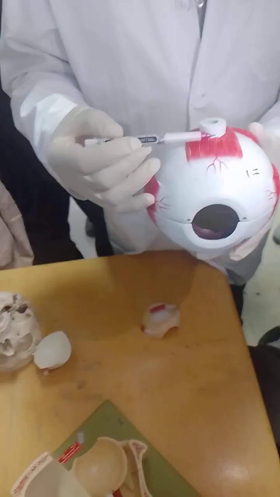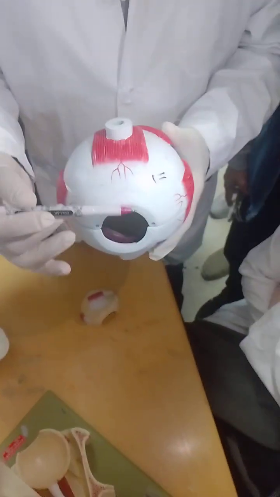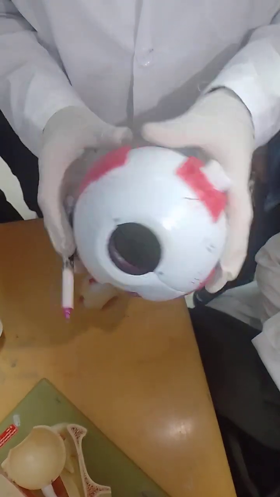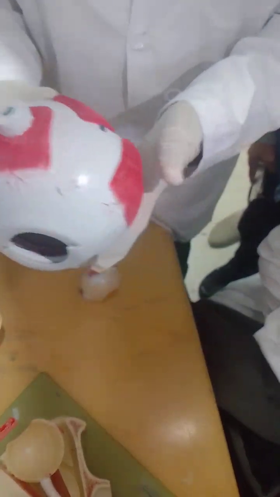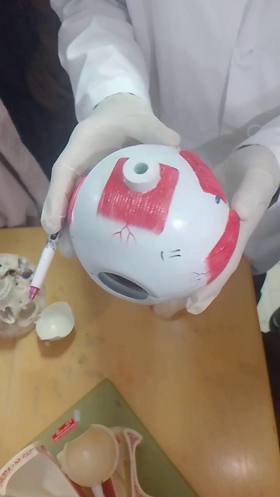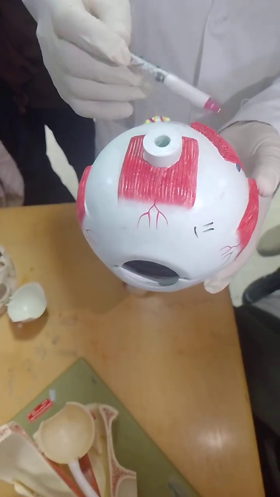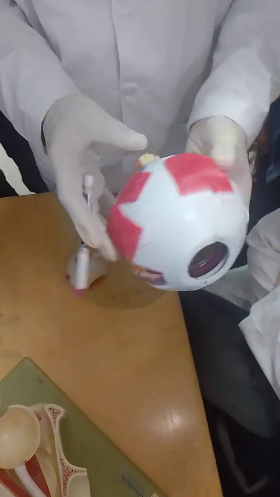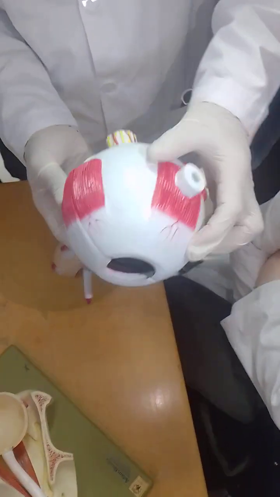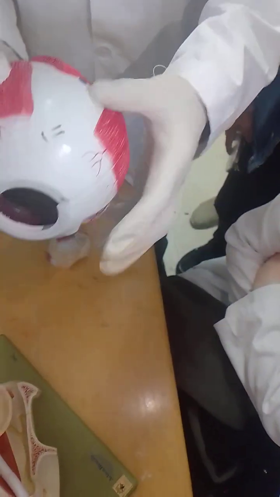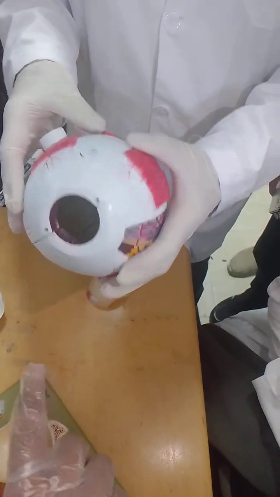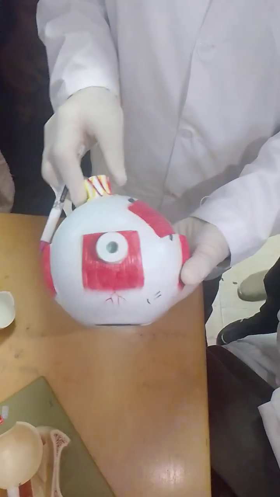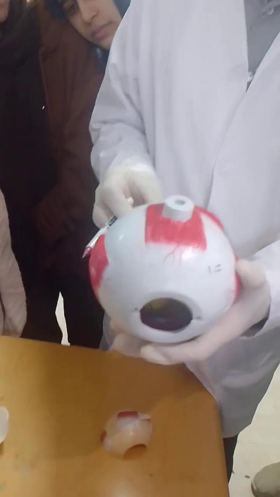Superior rectus, inferior rectus, lateral rectus, medial rectus. These muscles: superior oblique muscles, and inferior oblique muscles. Where is the superior oblique? Superior oblique muscles.